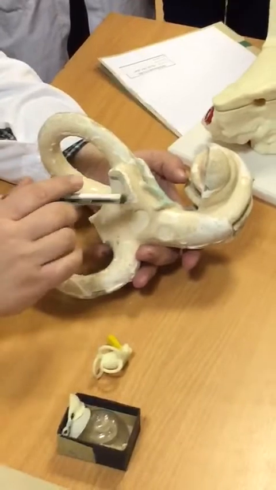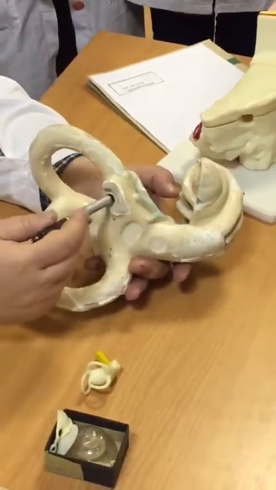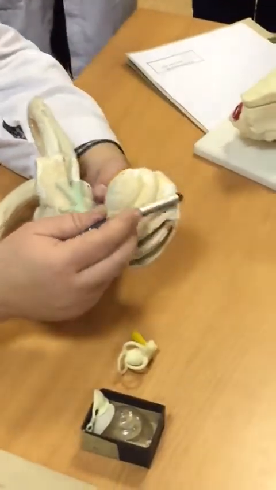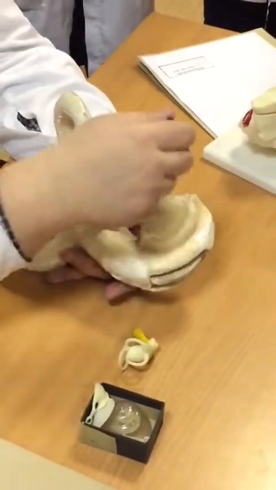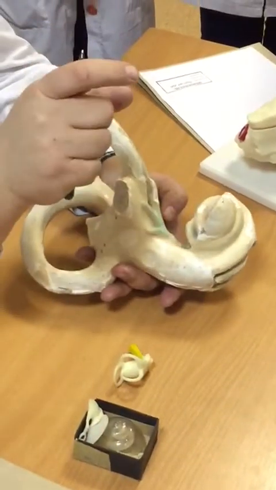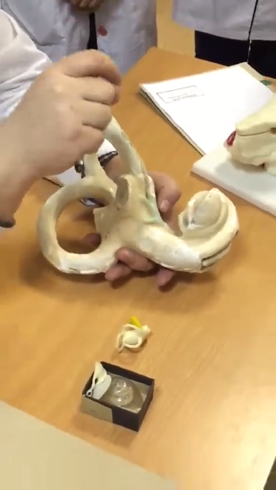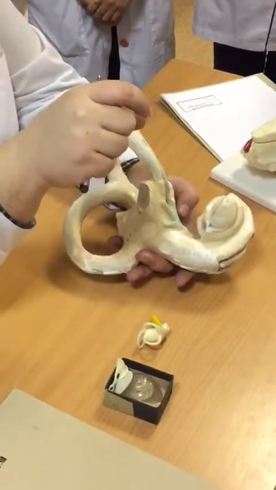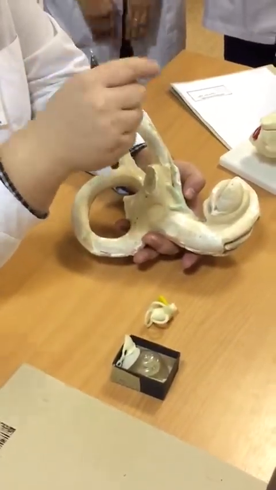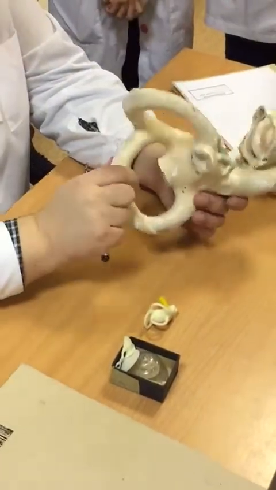Utriculus, it's joined with these semicircular ducts, and sacculus, it's joined with ductus cochlearis, which is inside of cochlea. And between utriculus and sacculus, we have ductus utriculosaccularis, which continues into ductus endolymphaticus and finishes in saccus endolymphaticus.